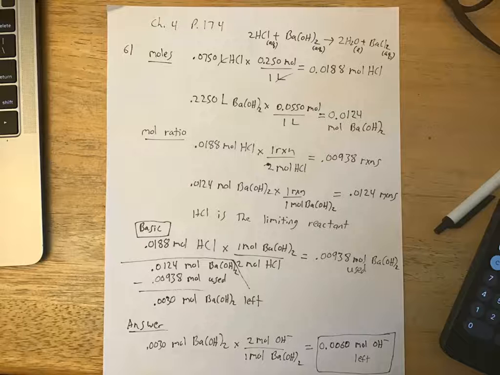So then the problem says how much hydroxide is left, so I'm going to take my limiting reactant. Always start with the limiting reactant in these problems, and you'll get the smaller correct answer. Use my mole ratio to convert to barium hydroxide because that has hydroxide in it. That's how much is used. To find how much is left, subtract from the starting amount. Find out 0.0030 moles of barium hydroxide is left.